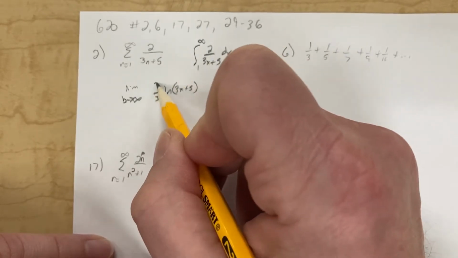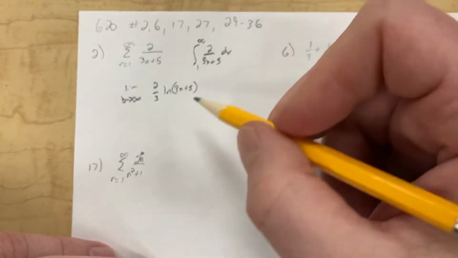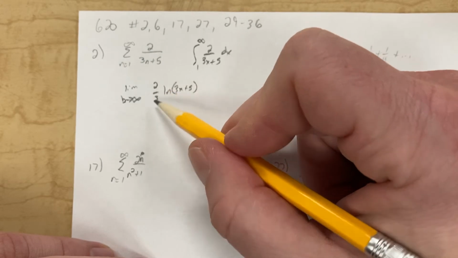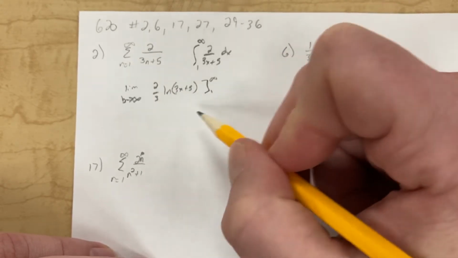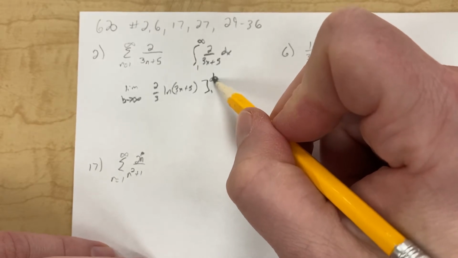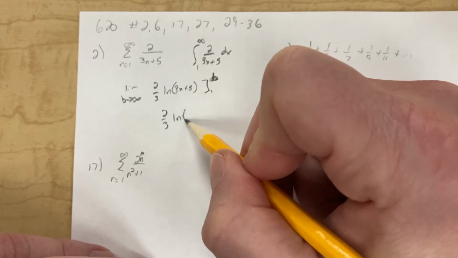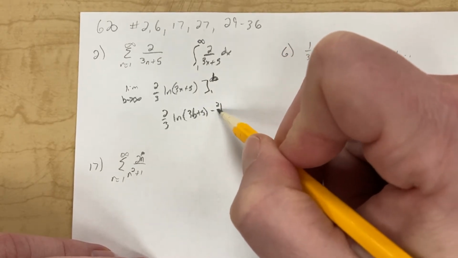And we have this 2 that's sitting there, so it's going to be like that. Now you could do a u sub if you want, or you can kind of work backwards, but that's what the integral of this expression is, 2/3 natural log 3x plus 5. We're going to do that from 1 to b, which gives us 2/3 natural log of 3b plus 5 minus the 2/3 natural log of 8.